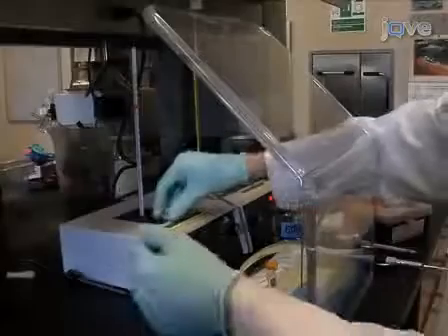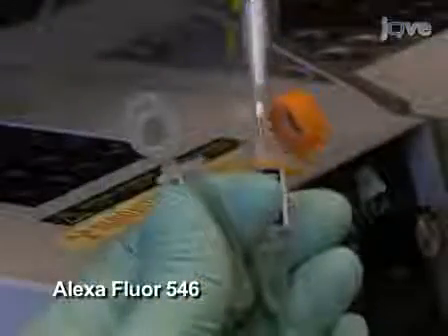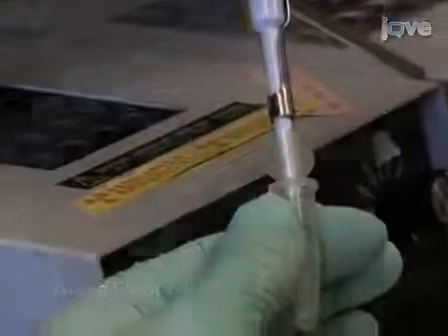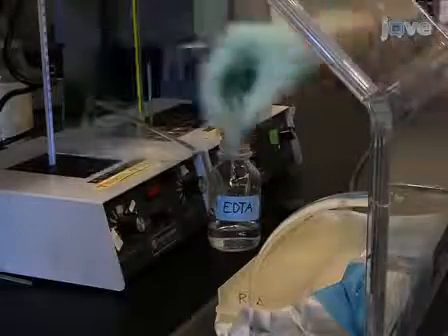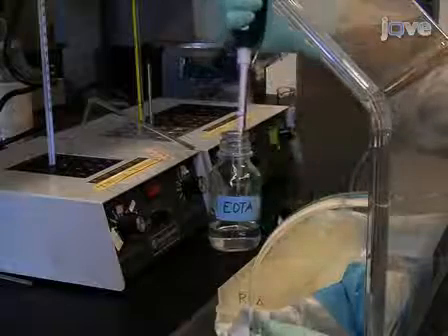To begin this procedure, transcribe mRNA, which is both radioactively and fluorescently labeled as described in the accompanying written protocol. Add DNase to degrade the template DNA, and then stop the reaction by adding EDTA.